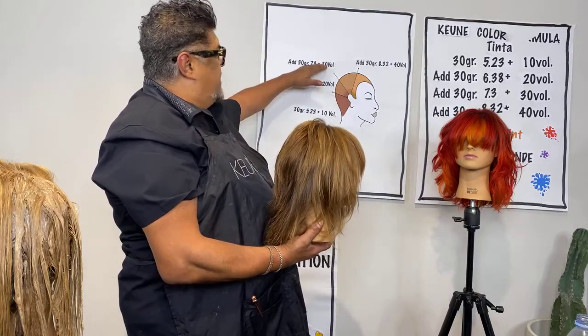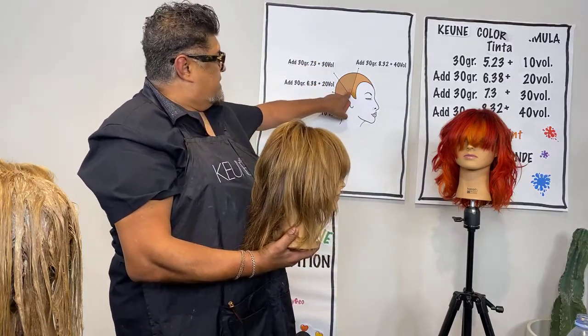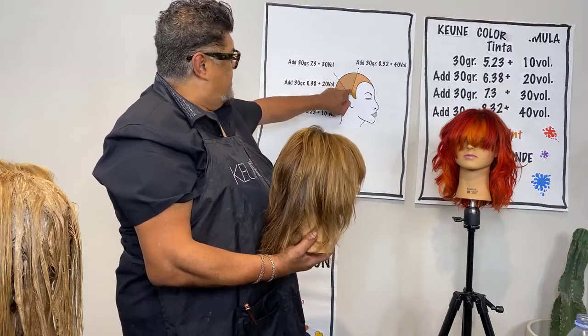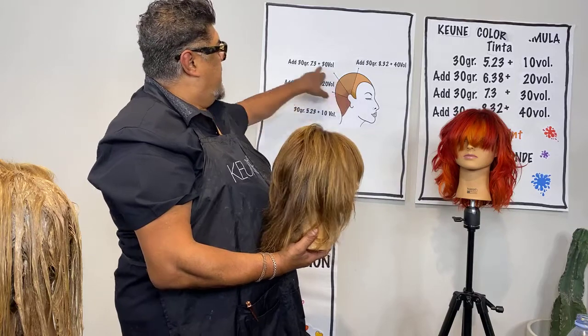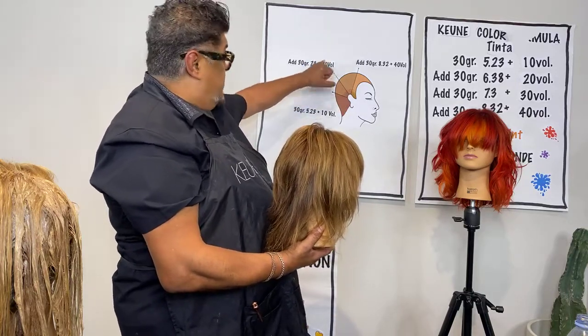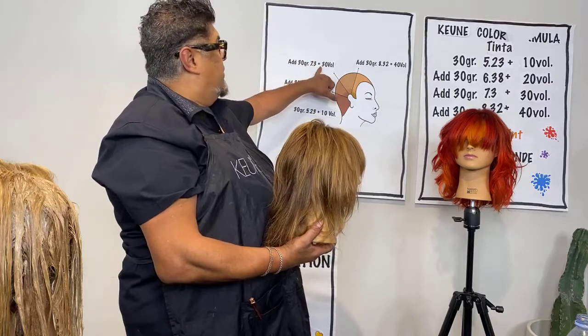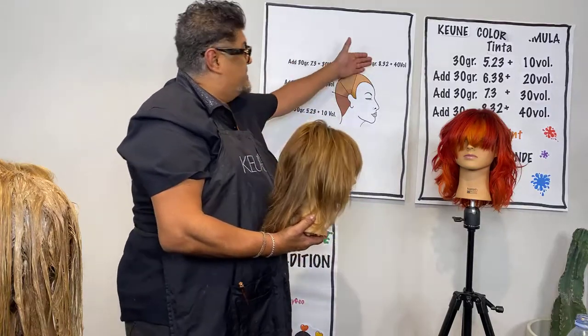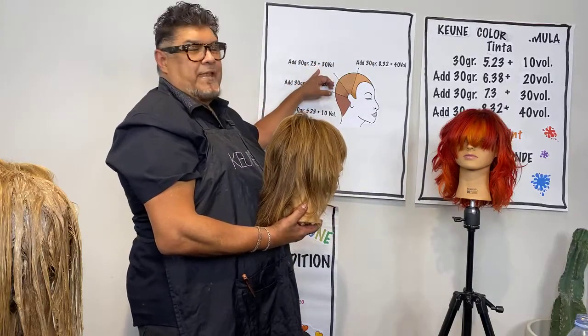And then I did the same thing here. Touched it back up with the 638, a little bit of the 523, right? That's in there, but it's a little bit lighter. Then I took my 7.3, added it to that same bowl, added another 30 volume, refreshed it, and then pulled that through. And then when I got up to here, I have a little bit left in that bowl.